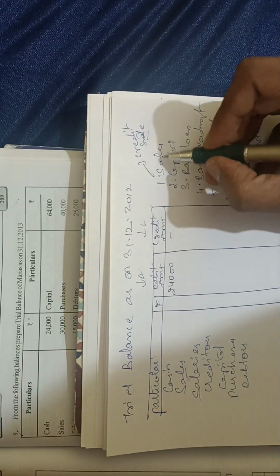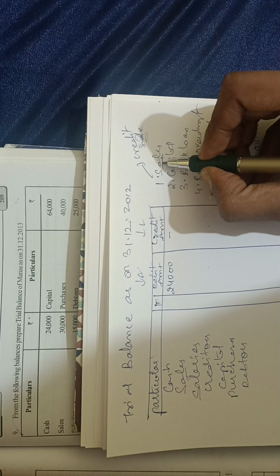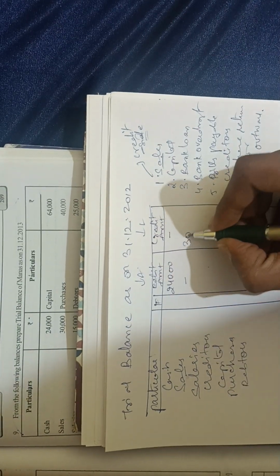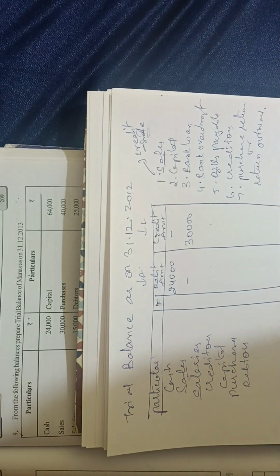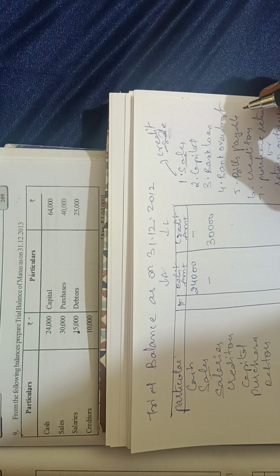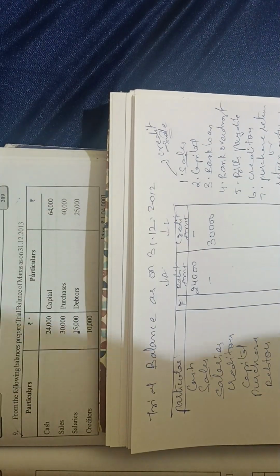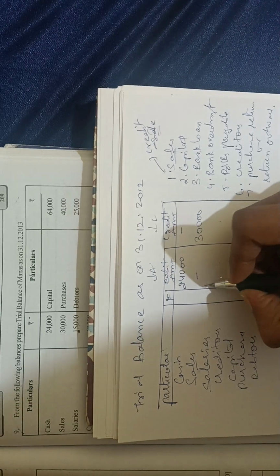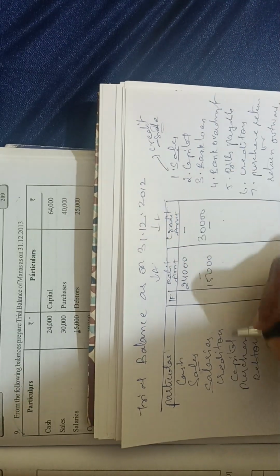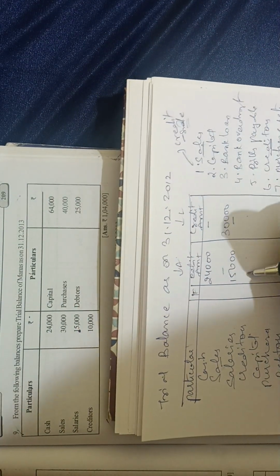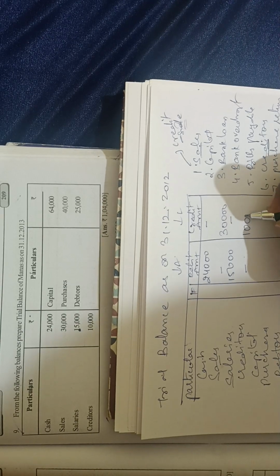Next, sales. Sales is there, right? So if you find sales, it will be noted under the credit side. The amount will be 30,000. Next, salaries. Salaries are not among the 7, so it will be written under the debit side. Then creditors. Creditors are there, right? C for credit, C for creditors. How much? 10,000. So it will be written under the credit side.